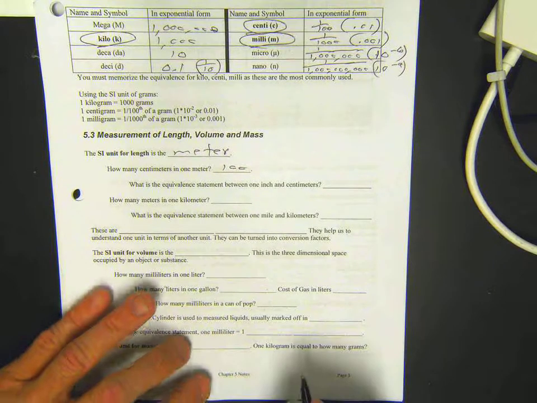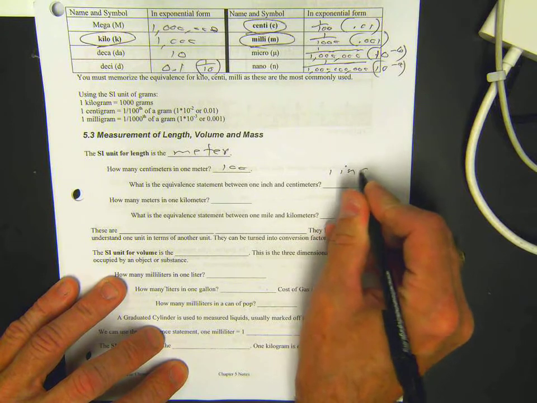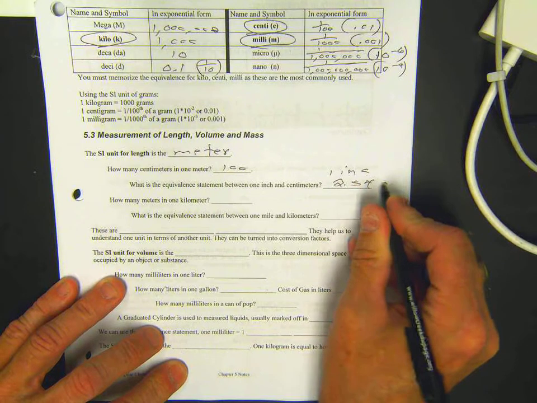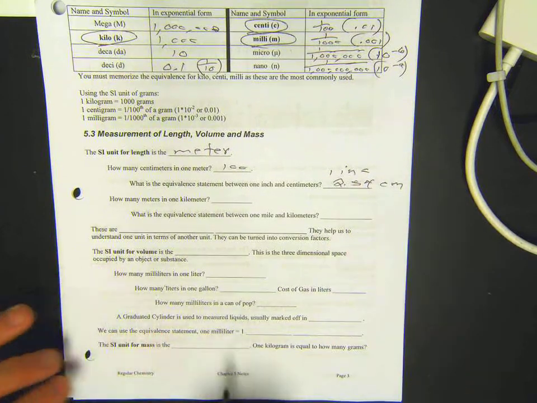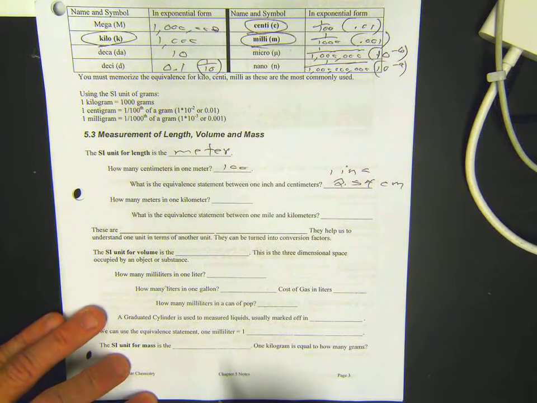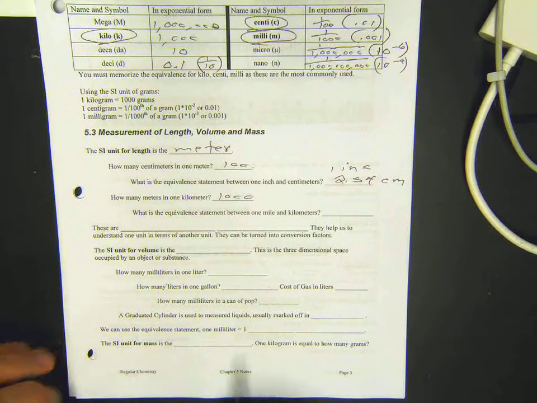What is the equivalence statement between 1 inch and centimeters? So this is an English to metric conversion. This is a good number to remember. 1 inch equals 2.54 centimeters. We're going to look at this later when we do some dimensional analysis. How many meters are in 1 kilometer? There are 1,000. Let's just give you a little bit of practice.